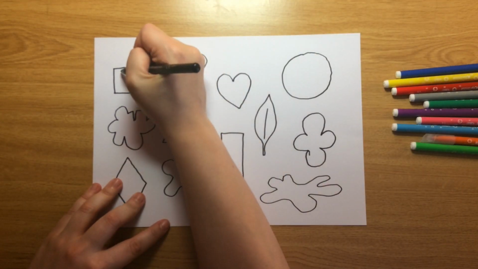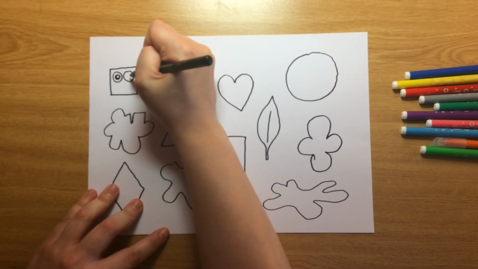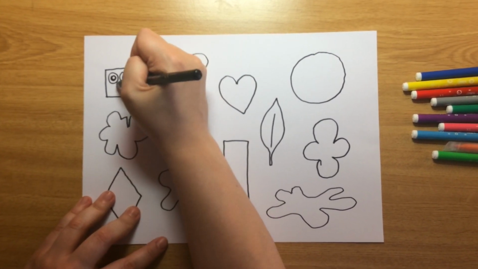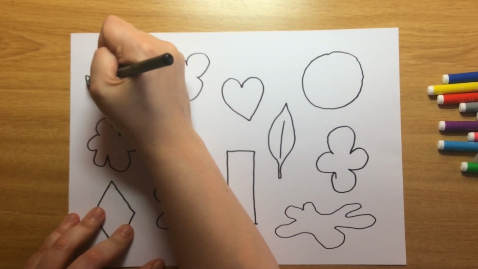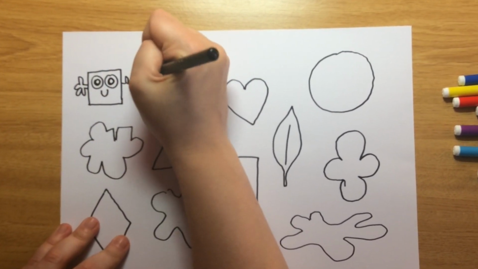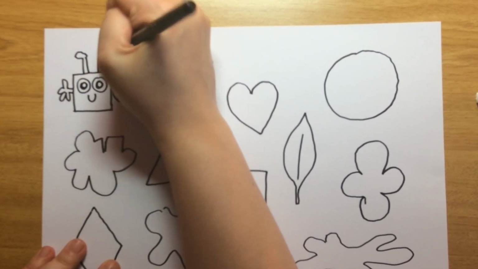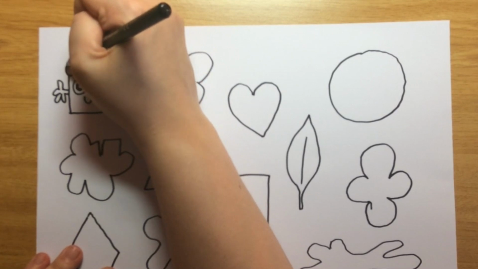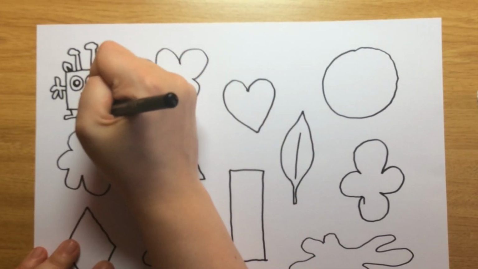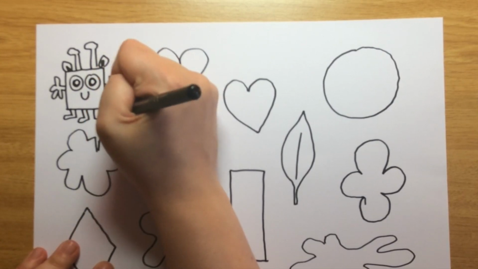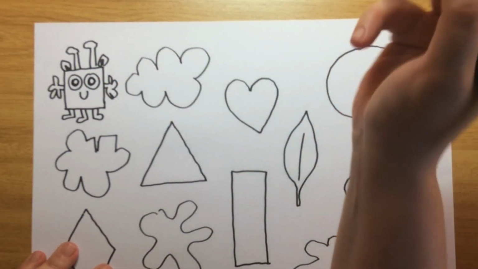I'm gonna start with the square. I'm gonna add him 2 big eyes made with circles, a tiny U for a smile. Monsters don't have to be scary if we don't want to. I'm gonna build some hands. I'm gonna put him some antennas, 2 ears, and some legs. 3 legs seem to be quite a nice thing for this monster.